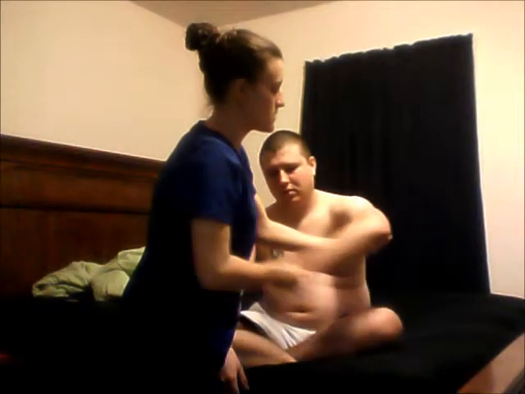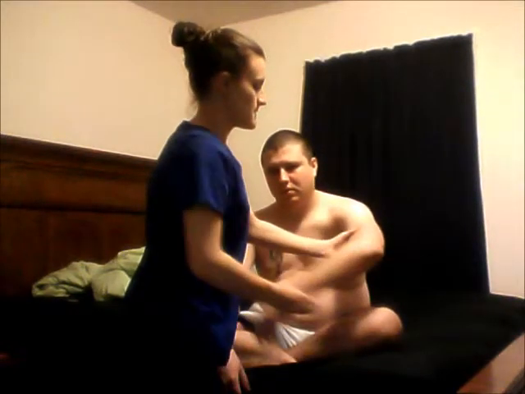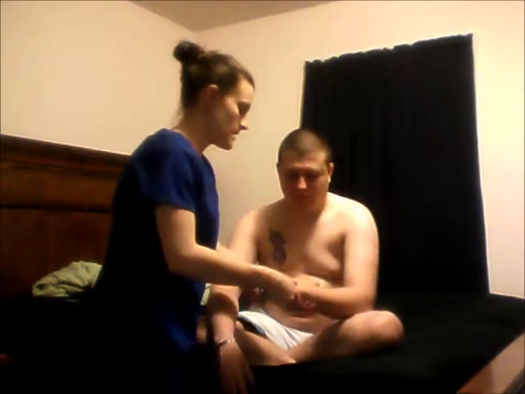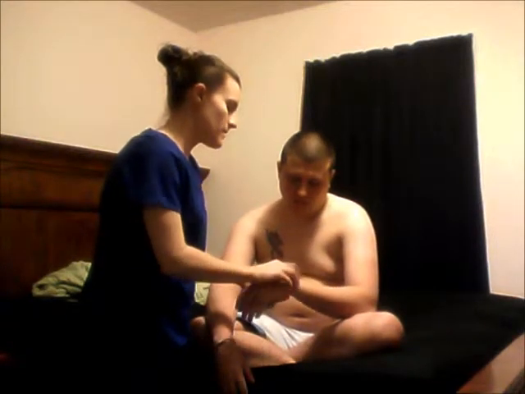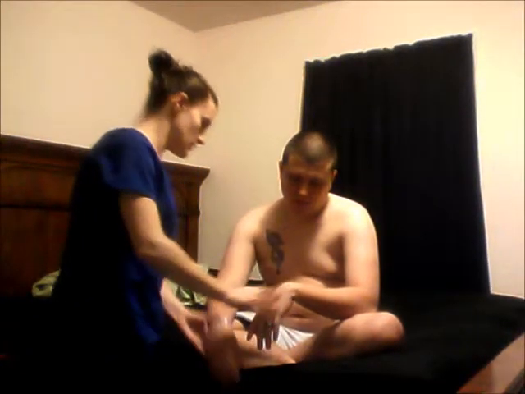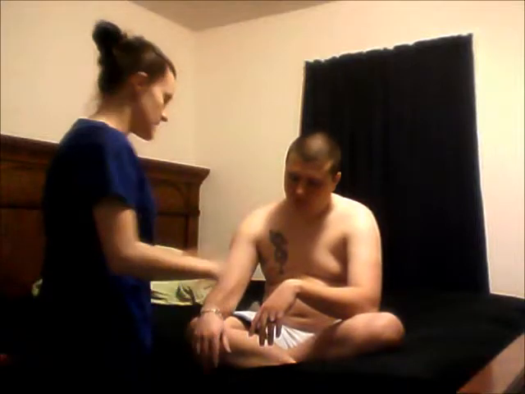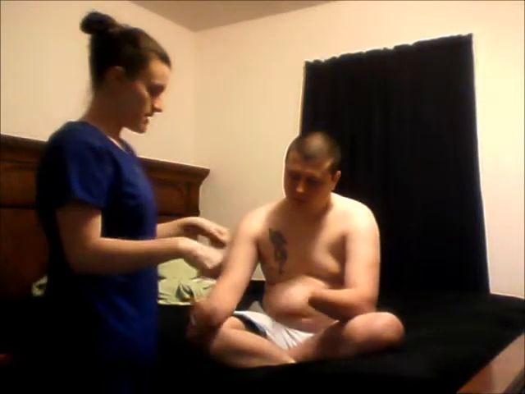Okay. Now I'm going to look at the elbow. The movement of the elbow should be fluid and smooth. Okay. And we'll look at the wrist and just kind of palpate it and make sure there's no hard nodules or any crepitus. Can you move your wrist? Okay.